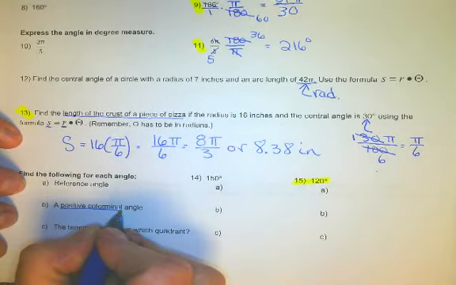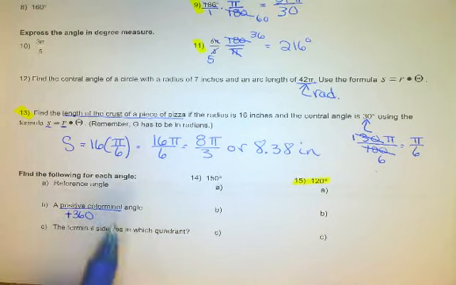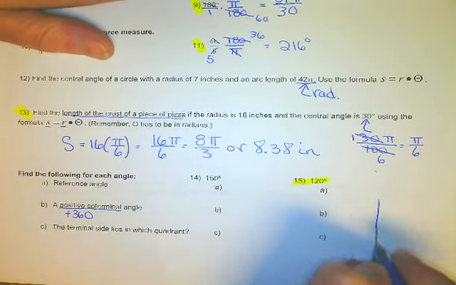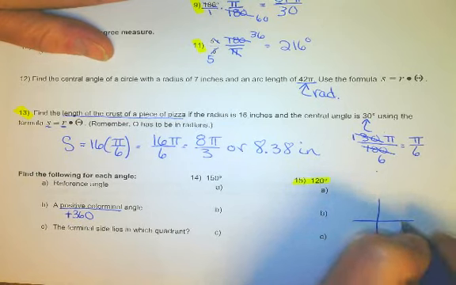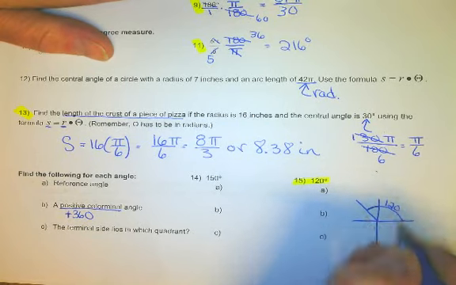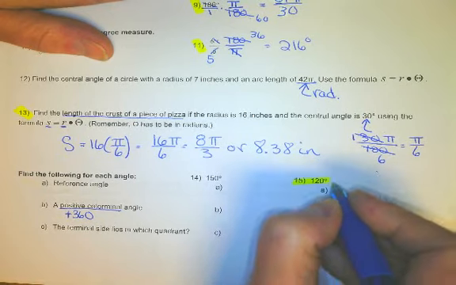Because they want me to find the positive coterminal here, I need to make sure I add 360. And then remember, if they want the negative coterminal, that's when you subtract 360. So this one I'm going to focus on is going to be 120. If I draw a picture of 120, this is 90. And then if I do another 30 there, that's my 120. So that means the distance from here to here is going to be 60.